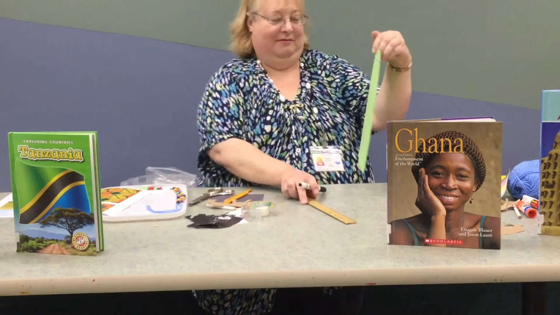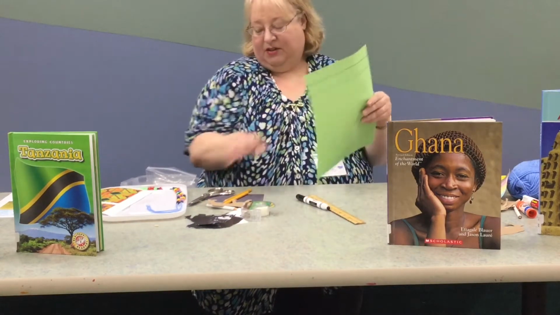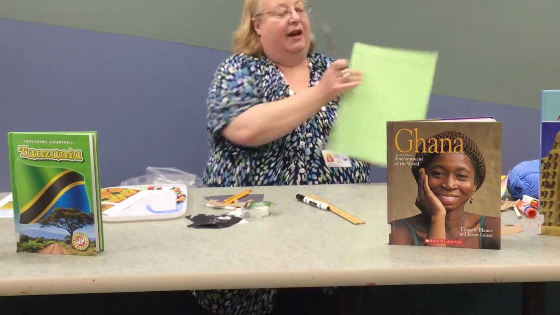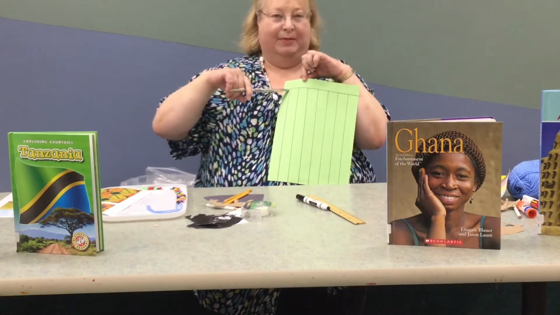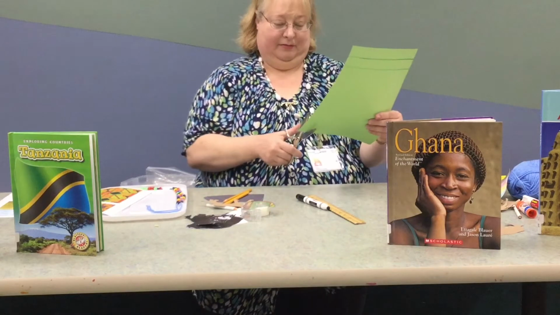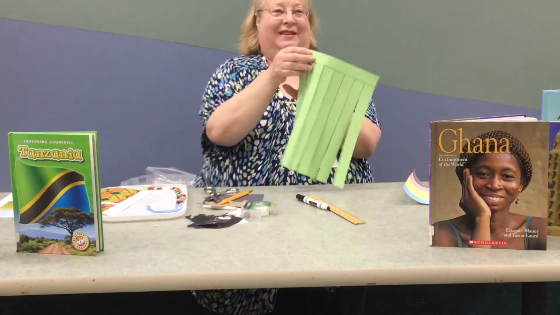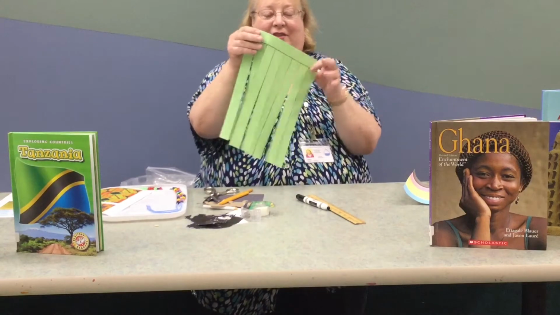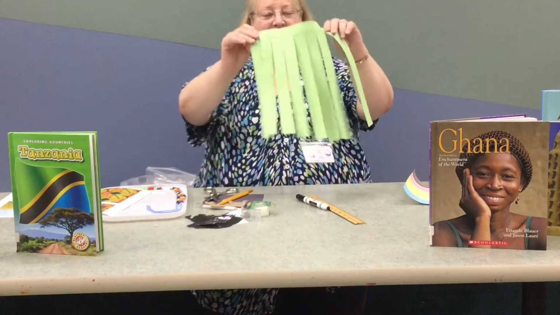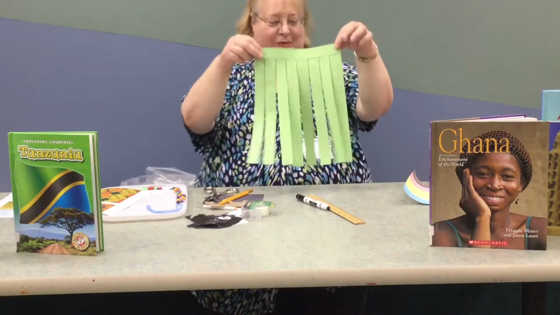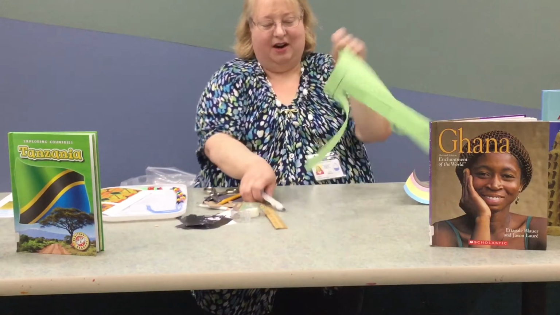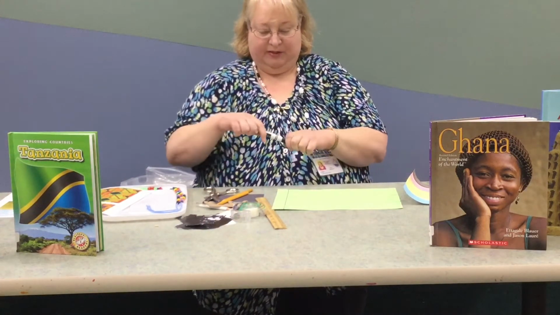So you got it. Now you're going to take your scissors and cut the lines up to the top and stop. Okay, so now it'll look like this. Kind of like a grass skirt or a broom, huh? Okay, now we're going to start our weaving with the strips of paper.